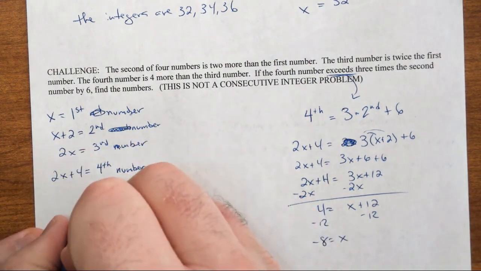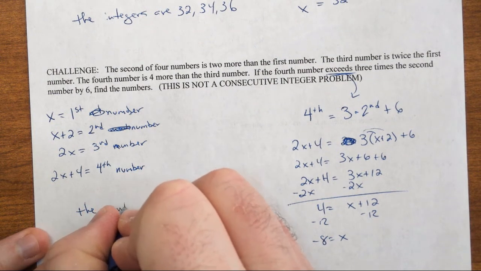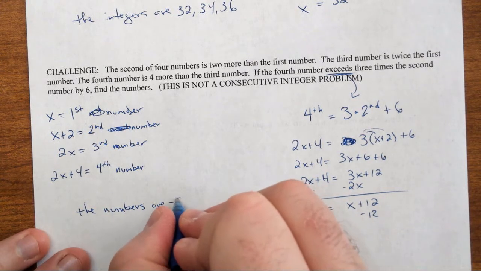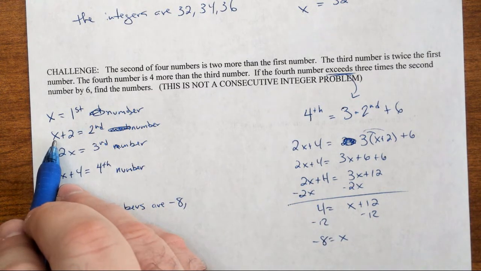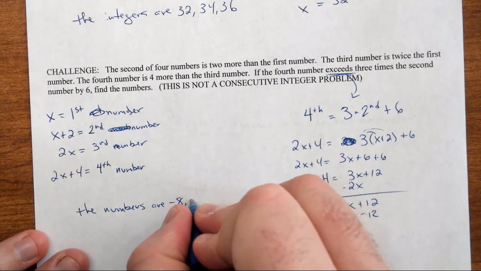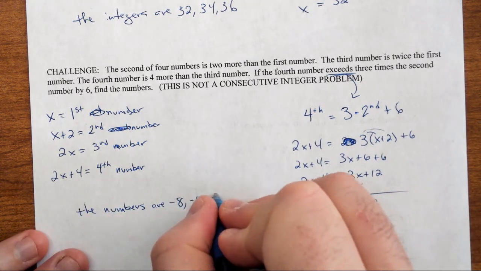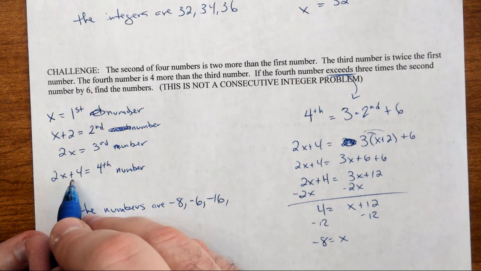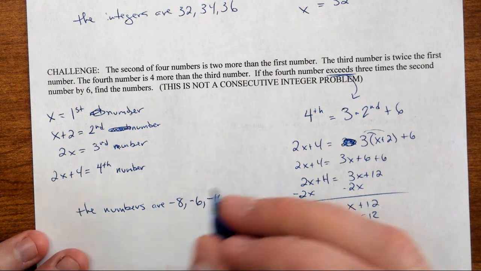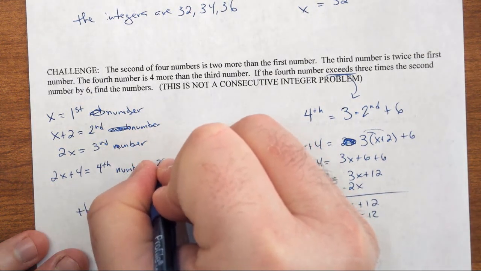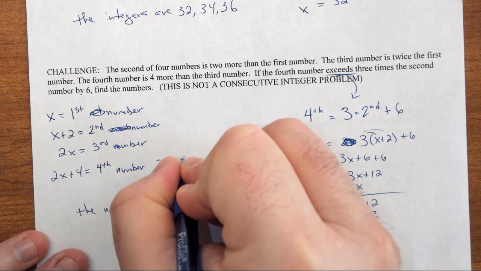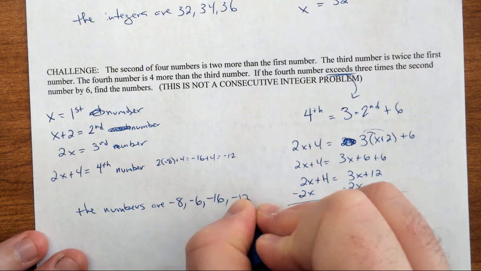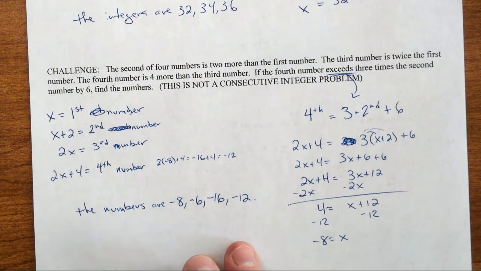So the numbers are, we can plug in negative 8. If we plug negative 8 in here, it's going to equal negative 6. If we double negative 8, we get negative 16. And for the fourth number, 2 times negative 8 plus 4 is negative 16 plus 4, which is negative 12. All right? There you go, guys.